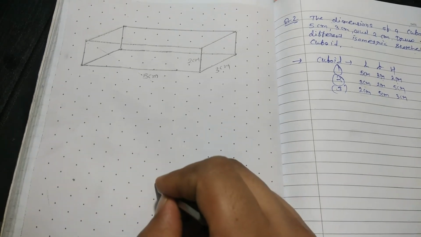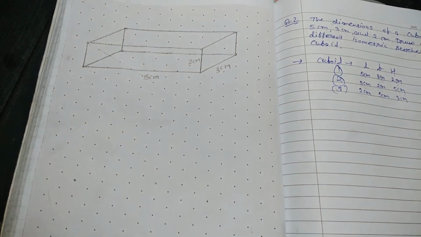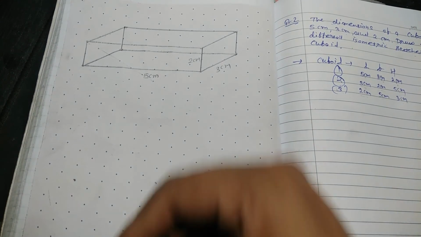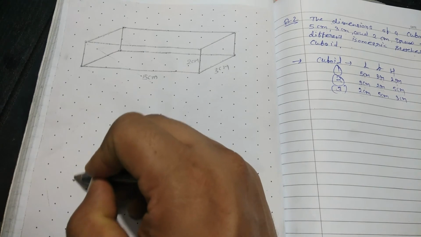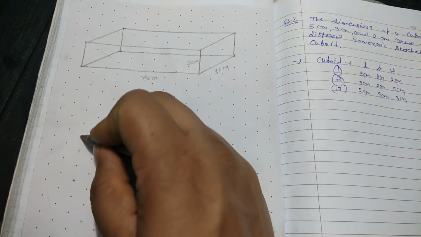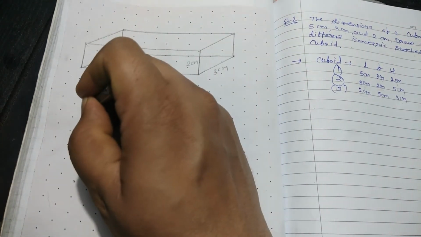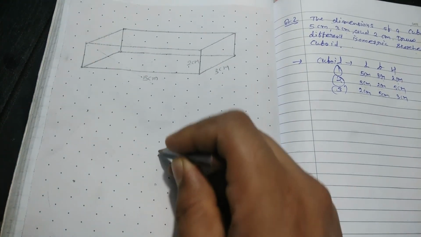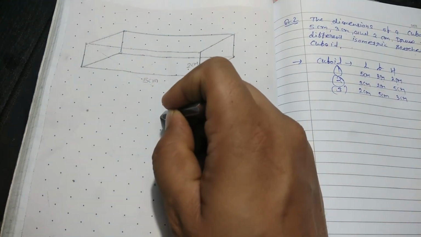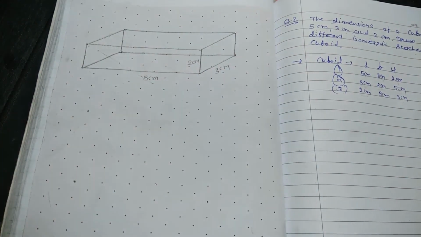And for the vertical line it is height, which is 5 cm. So from this point we will count 1, 2, 3, 4 and 5. Same way from this point 1, 2, 3, 4, 5. These points we will connect.